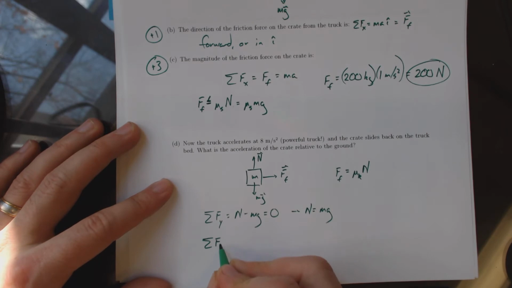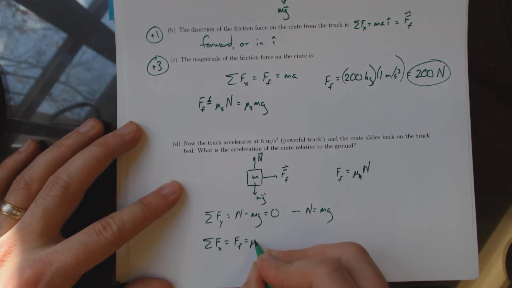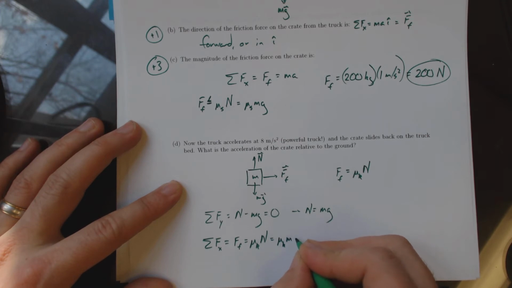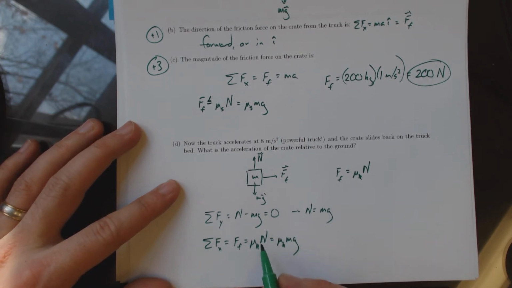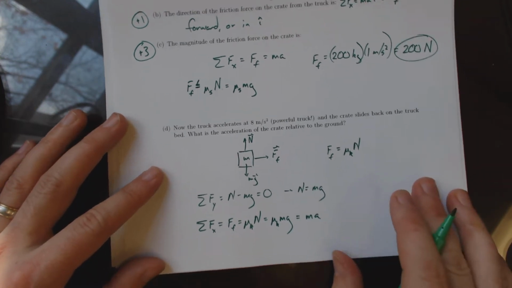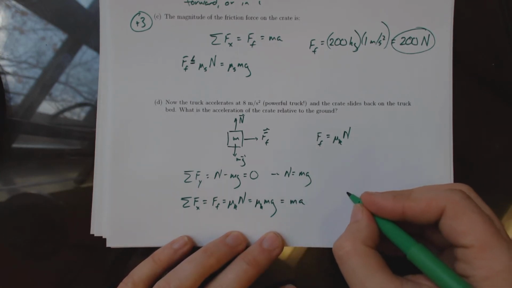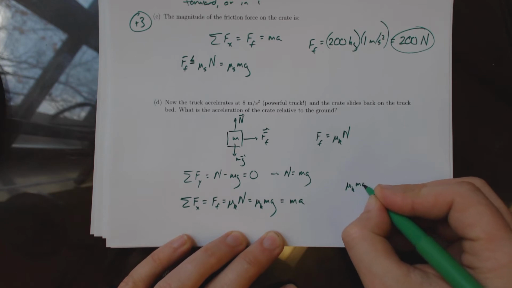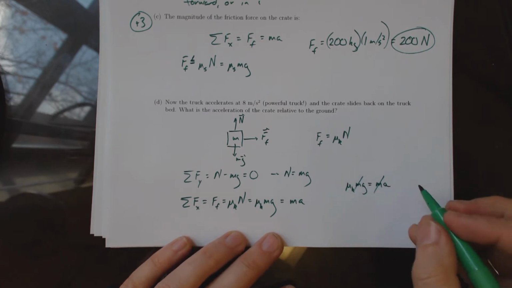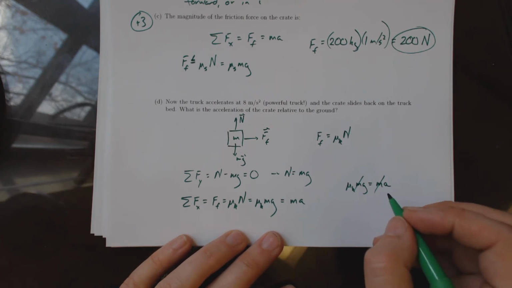And the sum of the forces in the x direction now is equal to the force due to friction, which is equal to mu k times the normal force, which I know from here is mu k times mg. Those are my forces. Newton's law says that this is all equal to the mass times the acceleration. So if I solve for acceleration, my masses cancel, right? I'm just going to write mu k mg equals ma, divide both sides by m, those go away. So my acceleration is given by mu k times g.